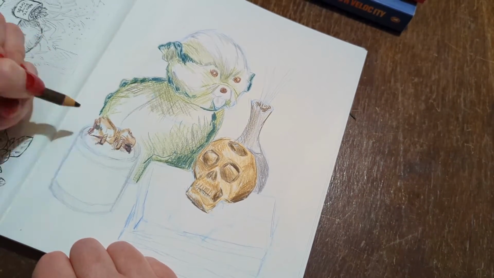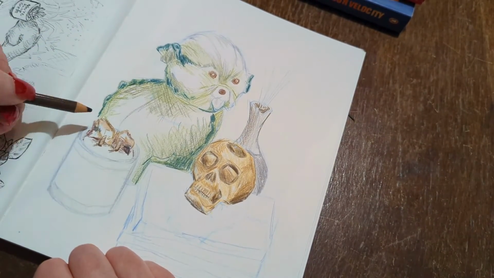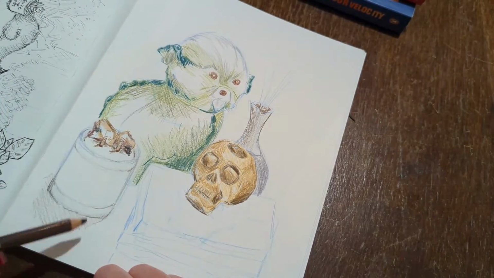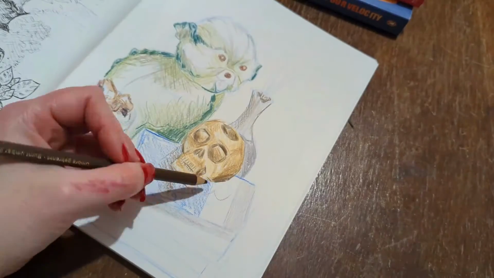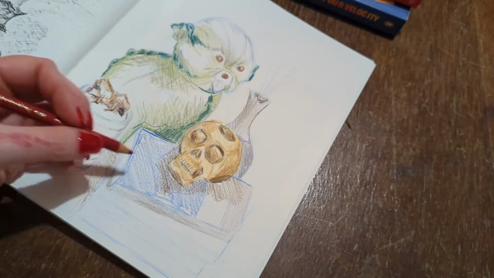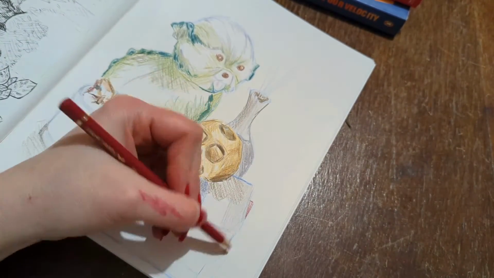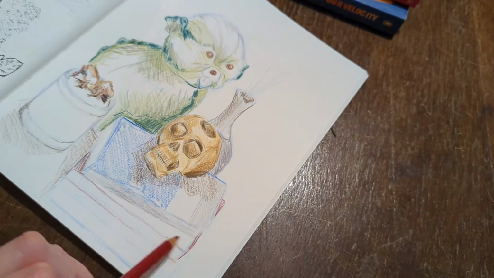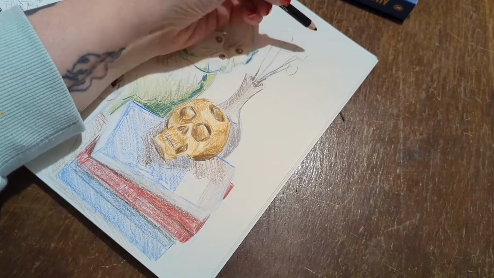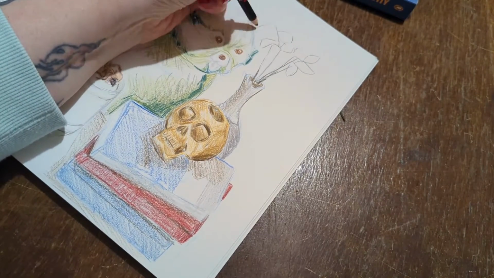So I knew I wanted to put the dog in there and I knew I wanted to include a skull, but the other things were just pretty much things that were on the table or close by, and I just grabbed them and did it. And also, fruits and vegetables are pretty classic still life subject matter. They're always fun to do.